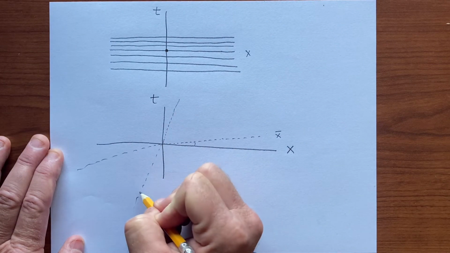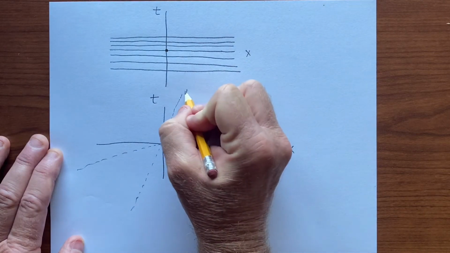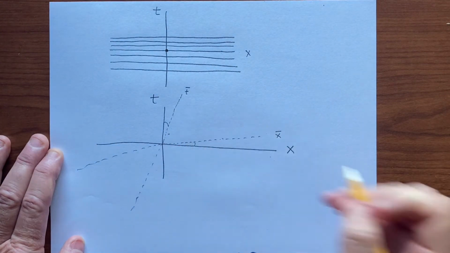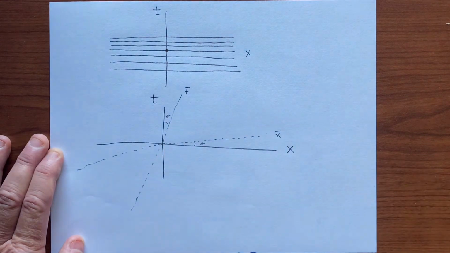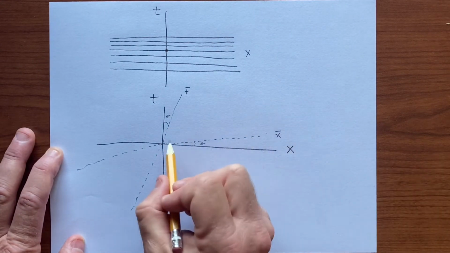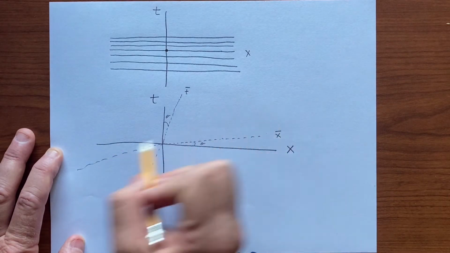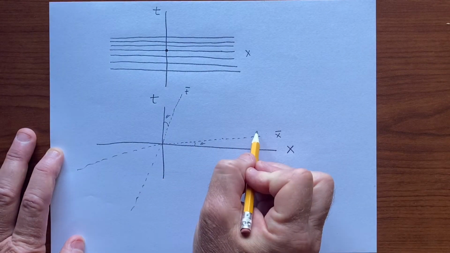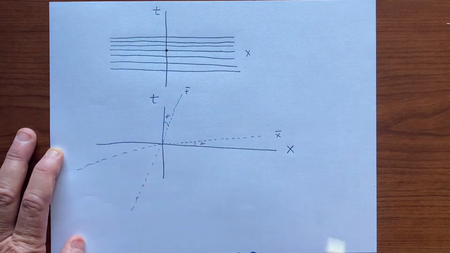Right, that's the path on the xt diagram of the moving observer. So that's the t-bar axis. This angle is the same as that angle. Let's put it on there, theta and theta. Now we know that the moving observer on this diagram slices space up in this tilted way, so that, right, these are moments of simultaneity.